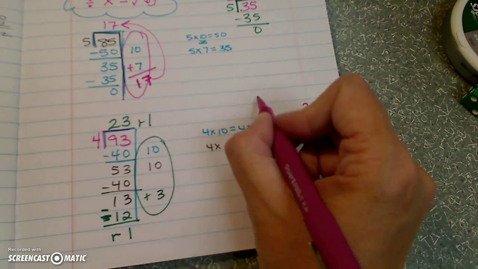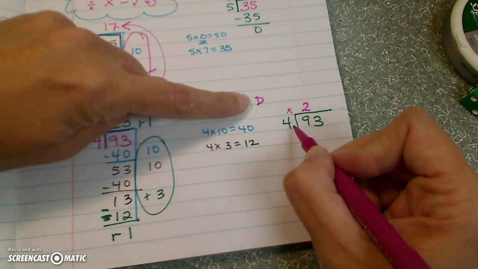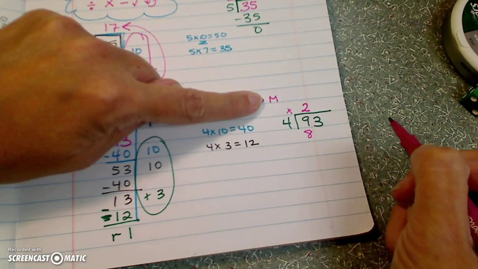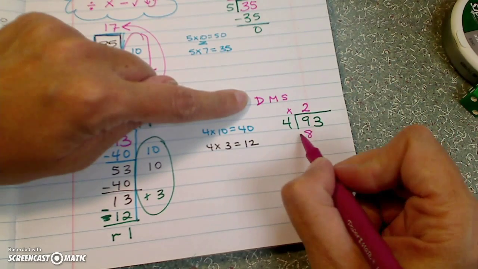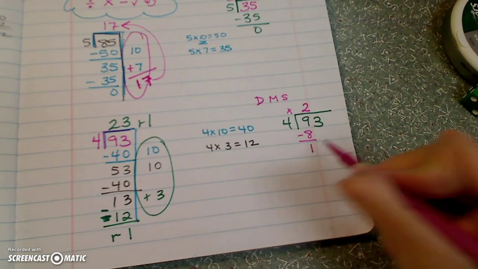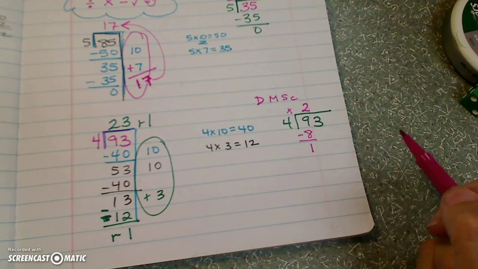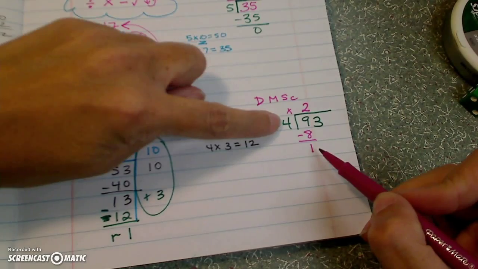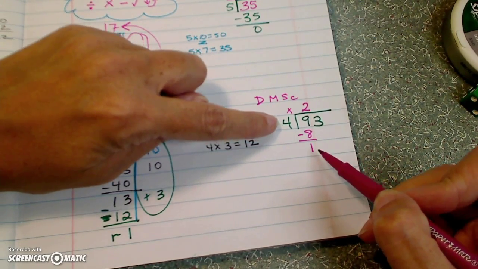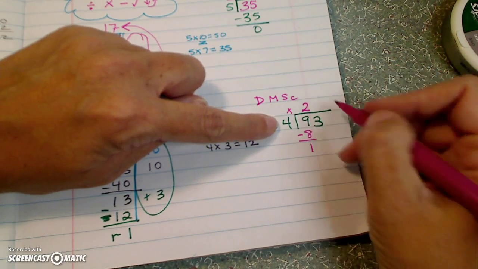That's my D, so I just divided. So now I'm going to multiply. 2 times 4 is, it's my multiply stage, right? 2 times 4 is 8. My next step is subtract. So I'm going to subtract it. 9 minus 8 is 1. Now I'm going to check. So my C, my cheeseburger, I'm going to check. Is 1 less than 4? Yes, so then I can keep going. I know I'm okay. If it was equal to 4 or bigger, then I would know, uh-oh, erase, erase, start again. Okay, so next step is bring down.